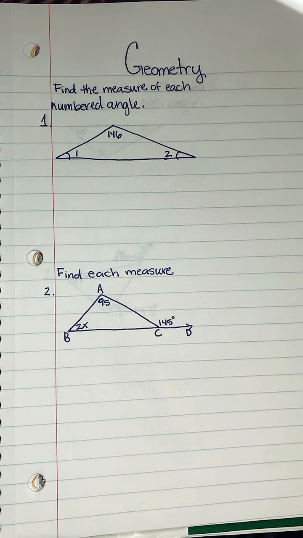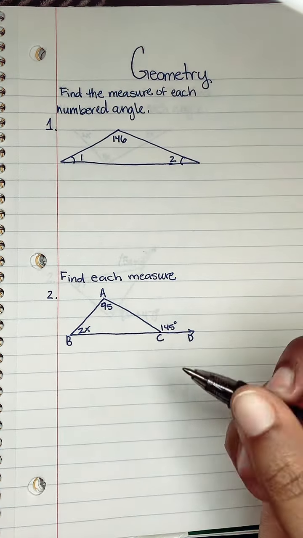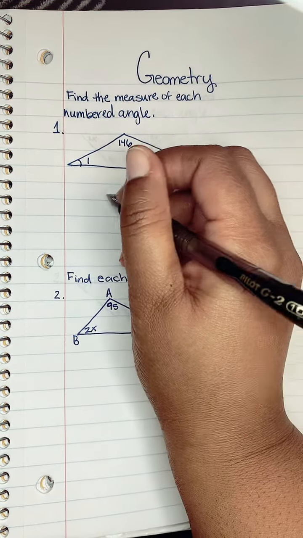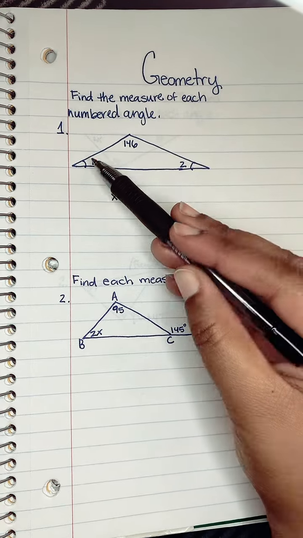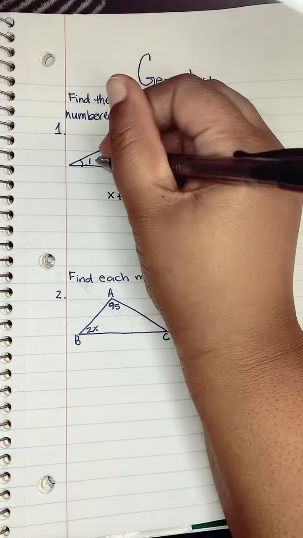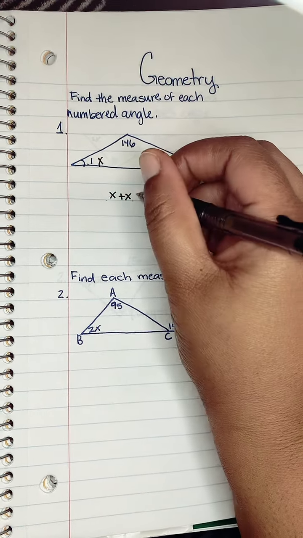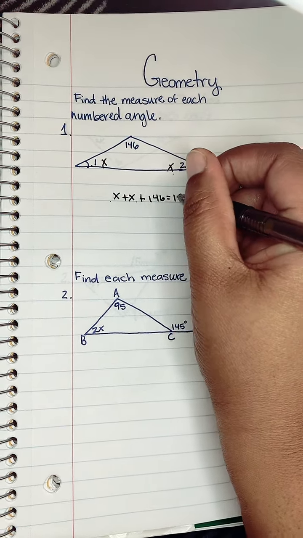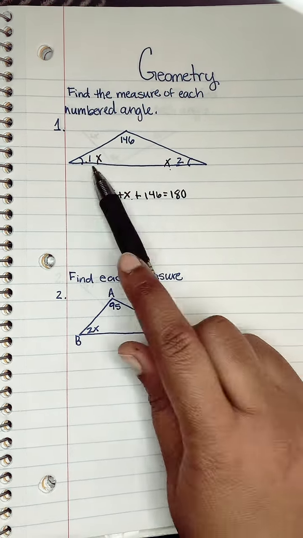Congruent angles. Yes, let's go. Sarah said they're congruent. They are congruent, which means they are the same. They are equal. So how we could set this up is, we could do x plus x, because we don't know how much 1 and 2 is, but we do know that they are equal. So if I put an x here and an x here, they are the same. That's why I can use the same letter. And then we go plus 146 equals 180. And then we can find how much each angle is.